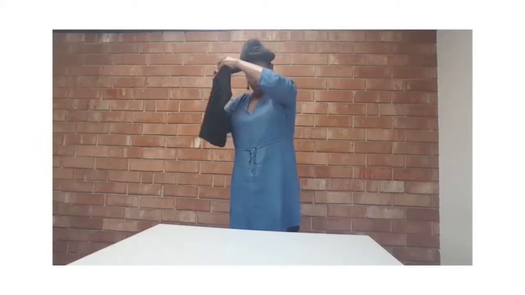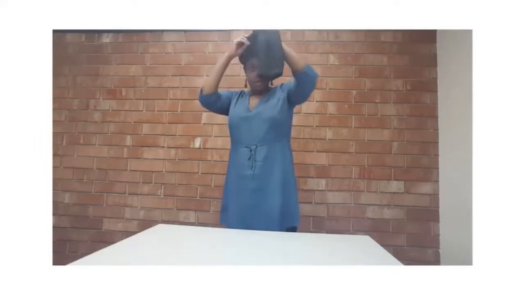And you can wrap the fabric around your entire head if you like, or you can just focus at the top and you tuck it in once you feel it is securely in place. Not too tight. Sometimes I've done it too tight, but get it right, the right comfortable fit. And there's another example.